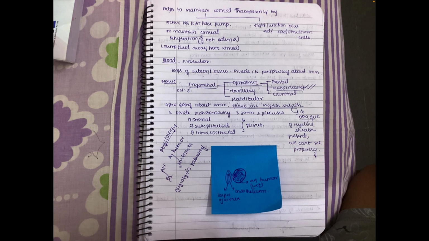And now coming to the blood supply of the cornea, it is avascular, but the loops of conjunctival and subconjunctival tissue can be present. Nerve supply, trigeminal nerve, it has three parts. It is divided into three parts, right? One is the ophthalmic division, maxillary division, mandibular division. The ophthalmic is again divided into three: frontal, nasociliary and lacrimal. So this nasociliary part of the ophthalmic division of the trigeminal nerve supplies the eye.